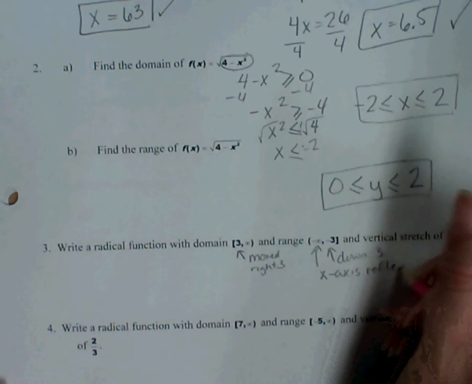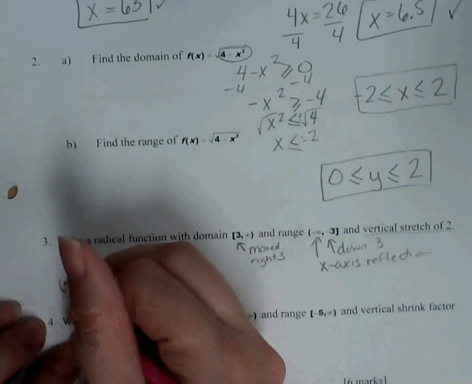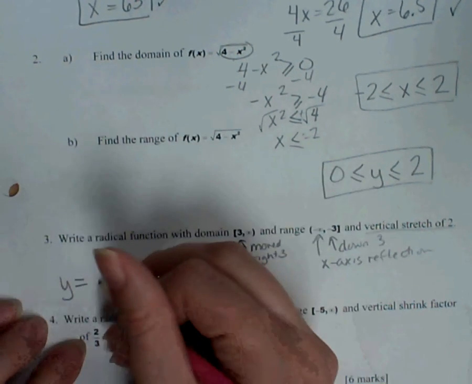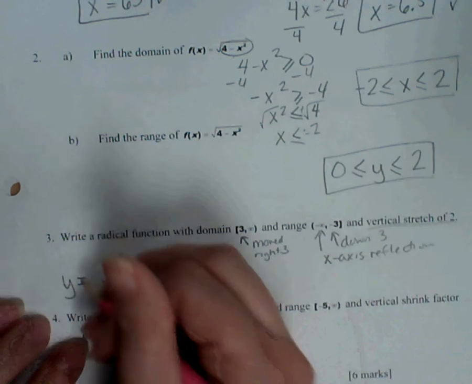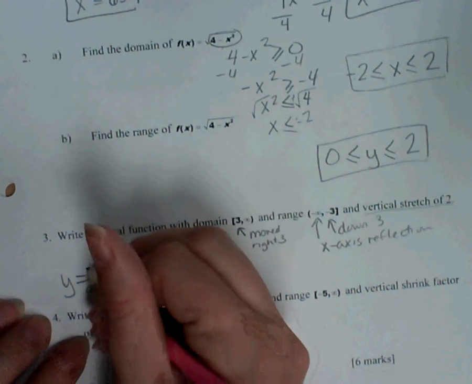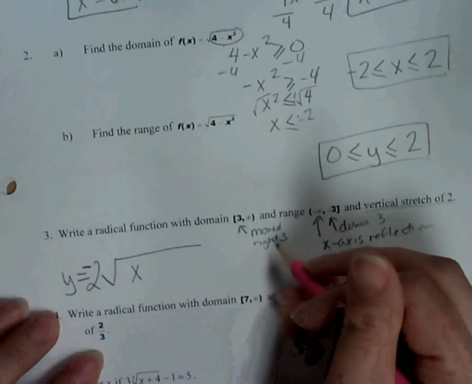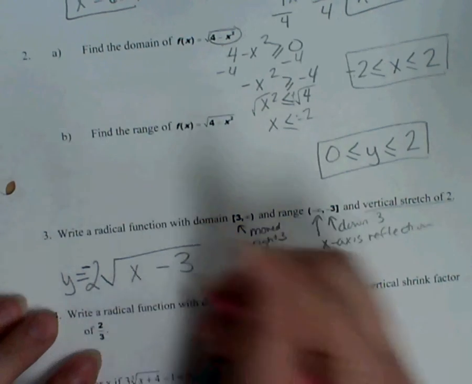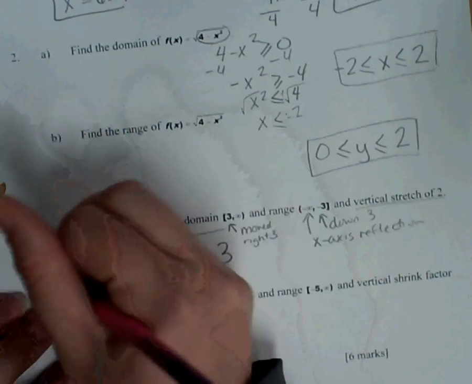And a vertical stretch of 2. So y equals the square root, has a vertical stretch of 2 and an x-axis reflection. So I'm putting a negative 2 out in front. I'm going to have x to move it right 3. I'm going to have minus 3 on the inside. And to move it down 3, I'm going to have minus 3 on the outside.